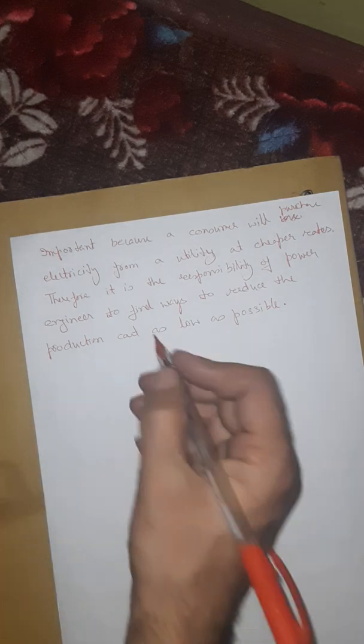If a power engineer is somehow able to reduce the production cost as low as possible, then only that particular company will be able to supply power at lower rates. If I am generating power at a lower rate, then only I will be able to sell it to consumers at a lower rate. If I am generating power at a higher rate, how can I supply power to the consumers at lower rates? So it is the job of the power engineers to find methods or ways to reduce the production cost as much as possible.